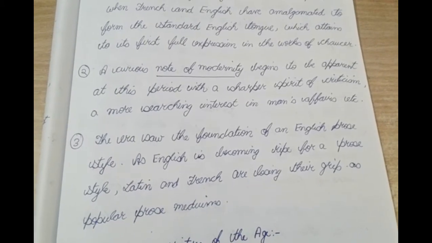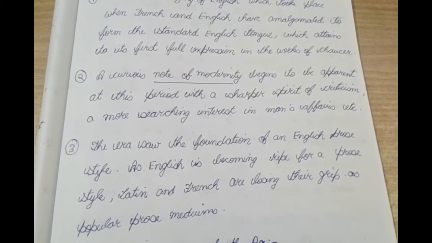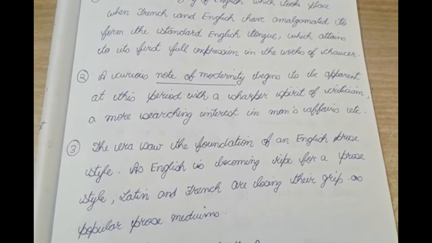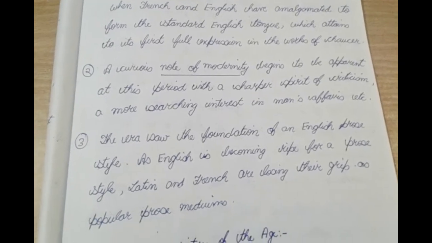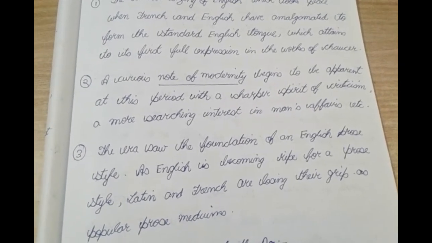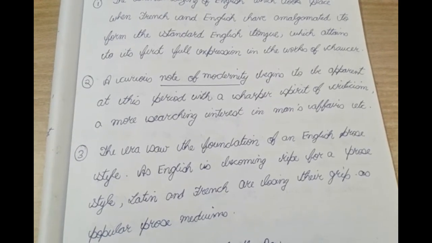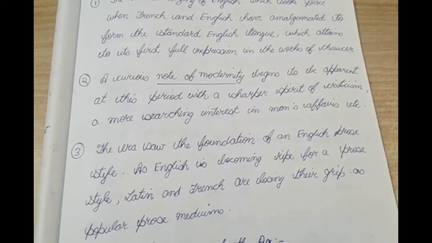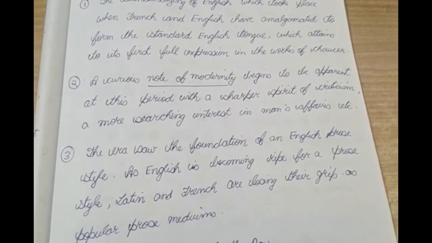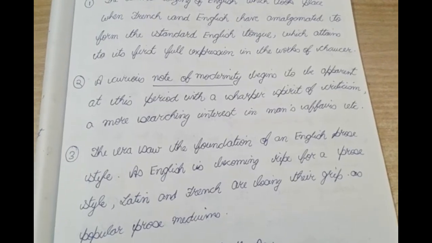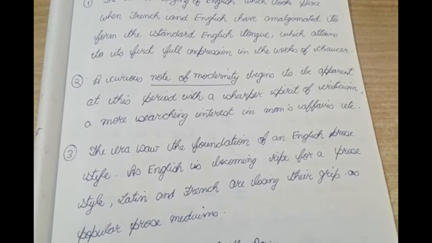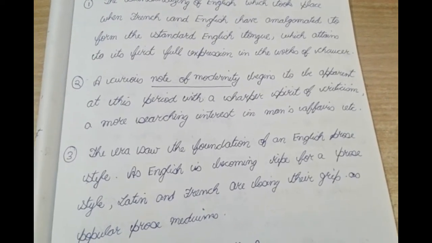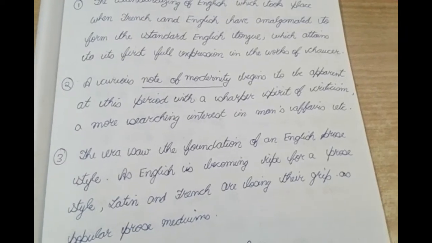The era saw the foundation of an English prose style. As English was becoming ripe for a prose style, Latin and French were losing their grip as popular prose mediums. Earlier, when English was not on the literary scene, French and Latin were dominant as a prose style, and writers used to write their works in either French or Latin. But when English came to the literary scene of the period, it started becoming ripe for a prose style, and writers started writing their works in English.